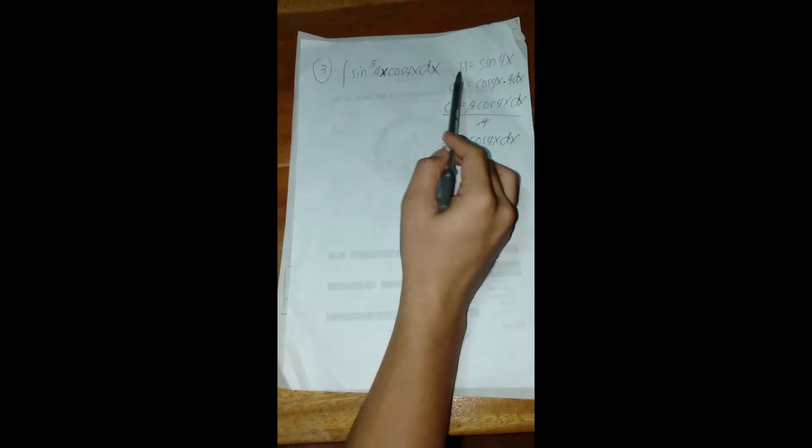Then if you divide this by 4, cancel yung 4. So magiging du over 4 is equals to cosine 4x dx. So clear na guys. So nakita nyo. Hindi siya integration ng trigo function, substitution siya. So ano yung sinubstitute natin? So we substitute sine 4x by u.